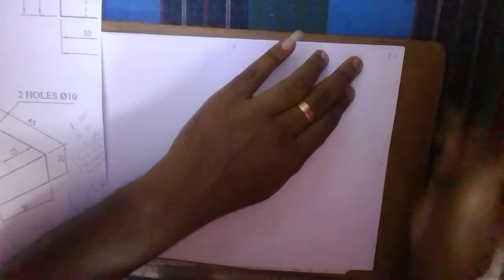So here I will have the front view, here I will have the top view, and on the left side I will have the right side view, right? So here I will have my front view, here I will have my top view, and the right side view will be on my left hand side. You should be conscious with these kind of things.